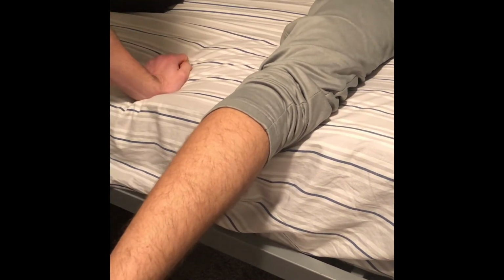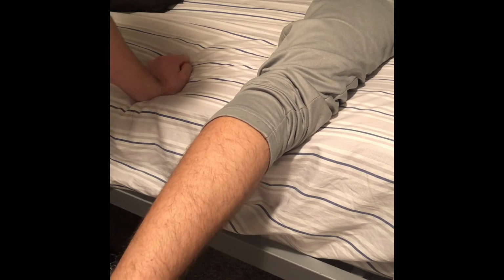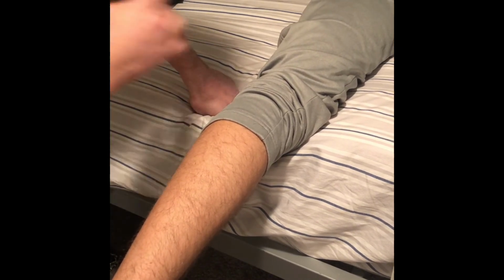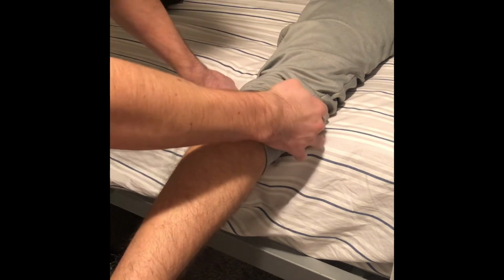Then we have the soleus muscle, and that one originates on the medial condyle of the tibia.